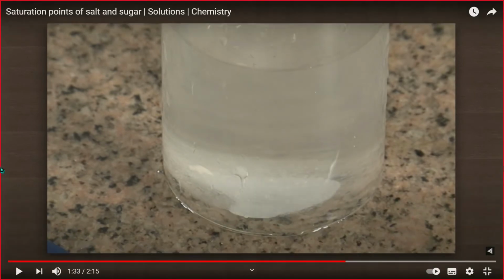As we can notice, the first 3 spoons that my partner mentioned were not enough quantity to make a saturated solution. So we need to stir and pour 2 more spoonfuls of salt, because if we didn't add them, the mixture wouldn't be saturated.